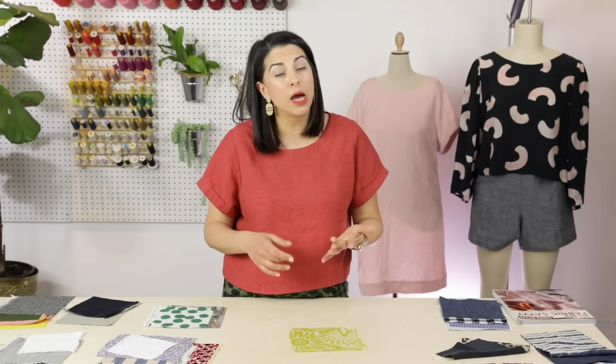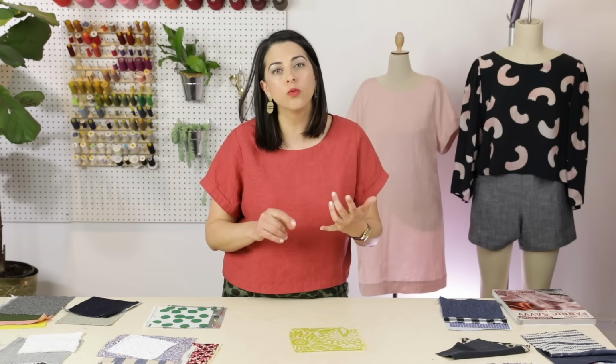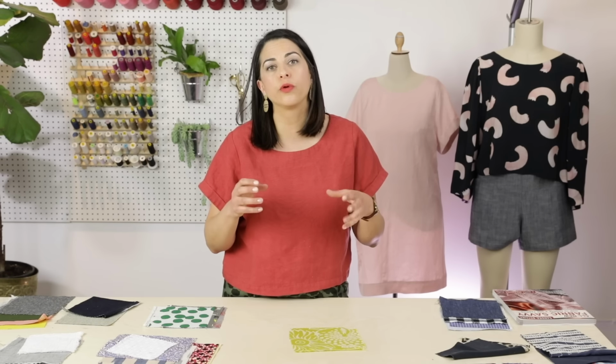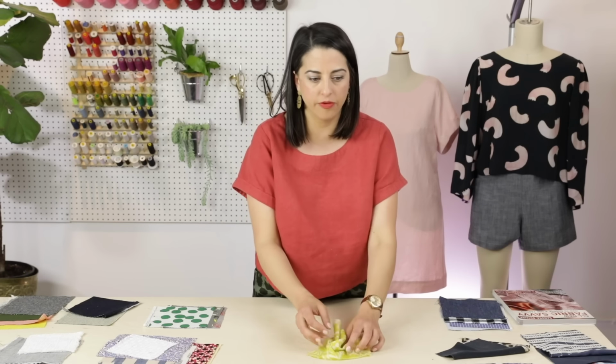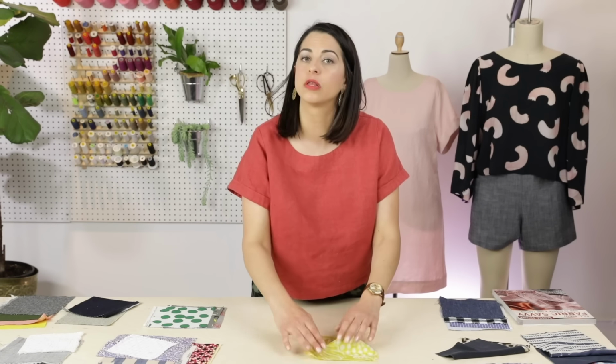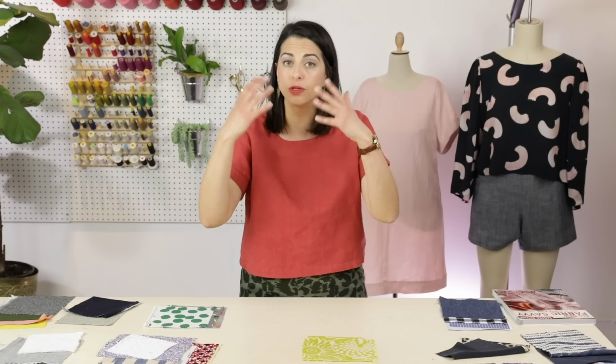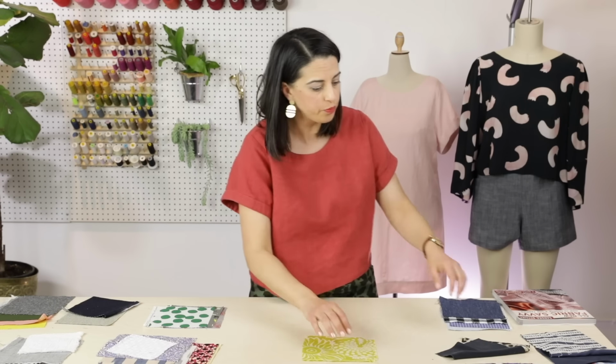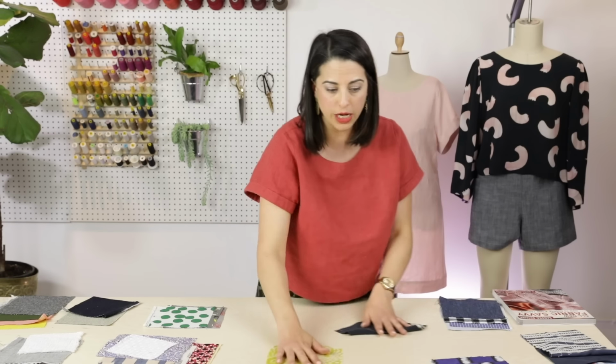So when you're buying fabric, especially online, you really want to make sure you understand how drapey that fabric is. And if it's a good online store, they're going to show you the fabric either draped like this, or they might show it draped on a dress form so that you can see how it flows. So some examples of drapey fabrics.